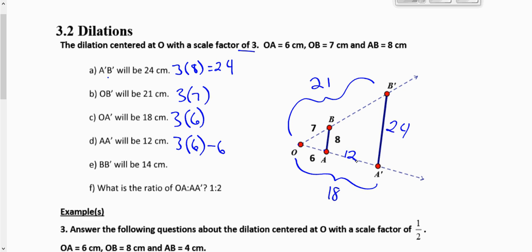Now B to B prime. How'd they get 14? Right, so the original dilation, 3 times 7, but they're only interested in this segment, so we subtract out that one, right? Yep. That gives us the 14. It's just common sense that there are 2 parts. The scale factor is 3. That's all I'm saying.